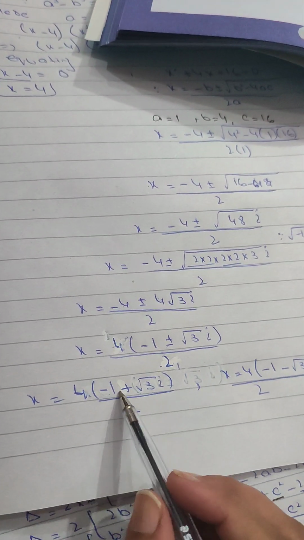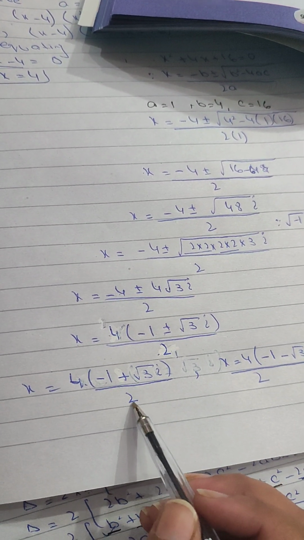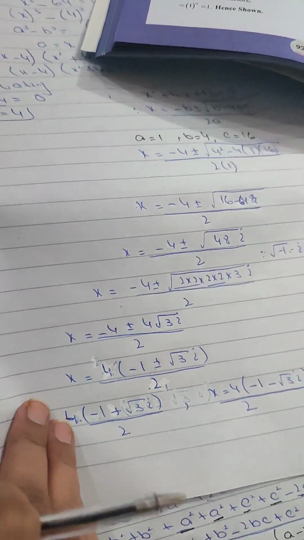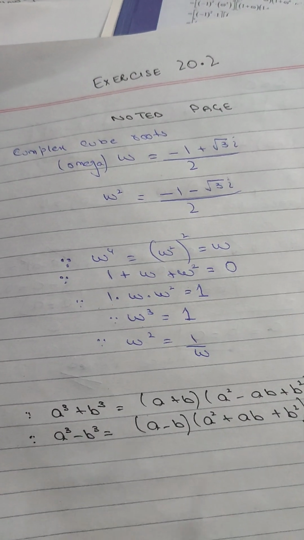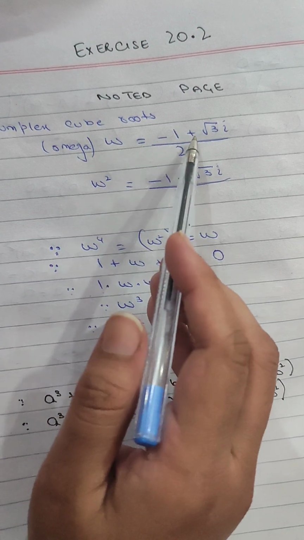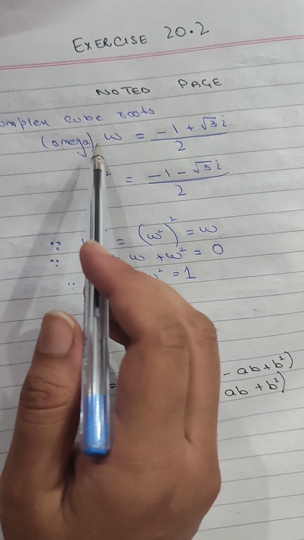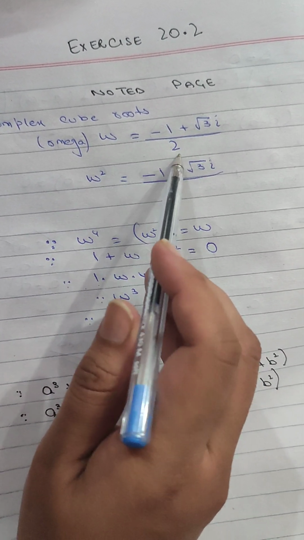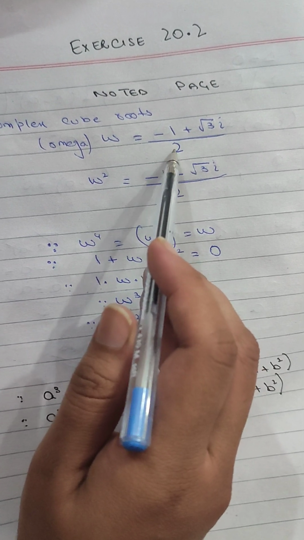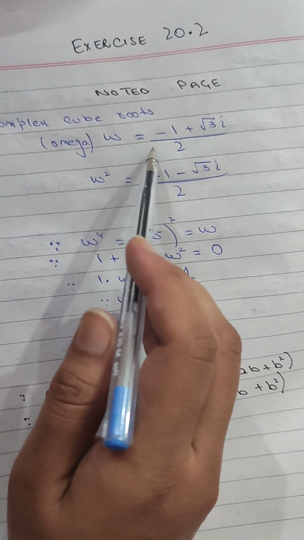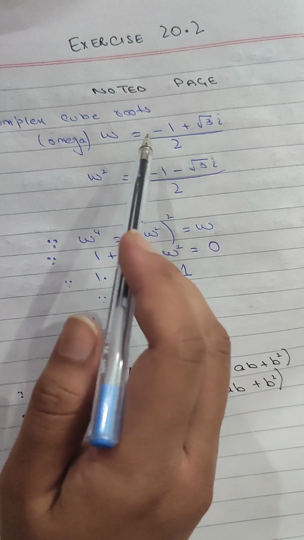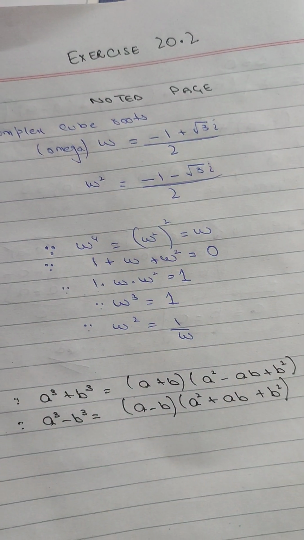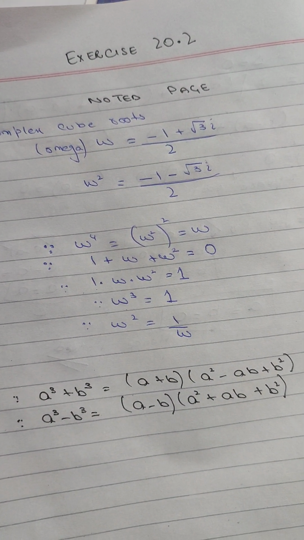Now you know minus 1 plus root 3 iota upon 2 is equal to omega. Here you can see minus 1 plus root 3 iota upon 2 is equal to omega. That's why we don't need to cut this 2. If we cut this 2 by 4, then how would we put the value of omega? So to keep it the same, we don't cut the 2 written in the denominator.